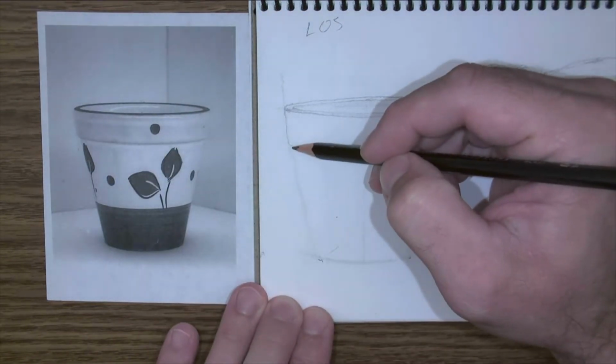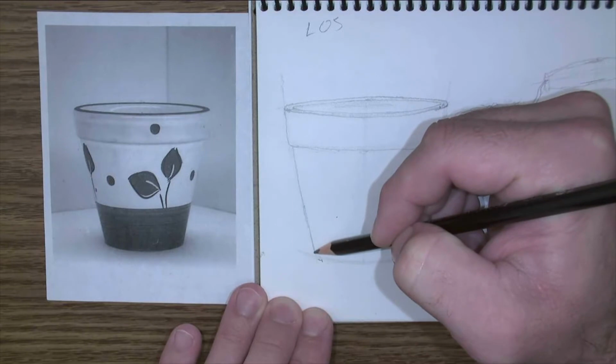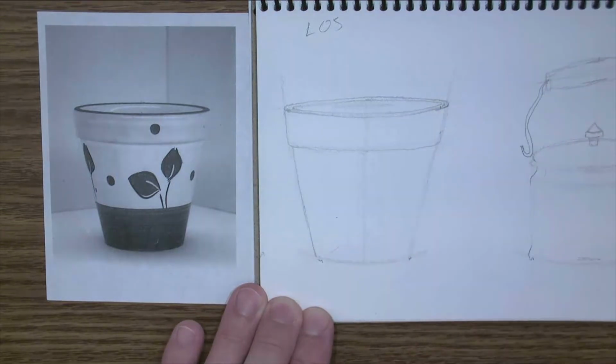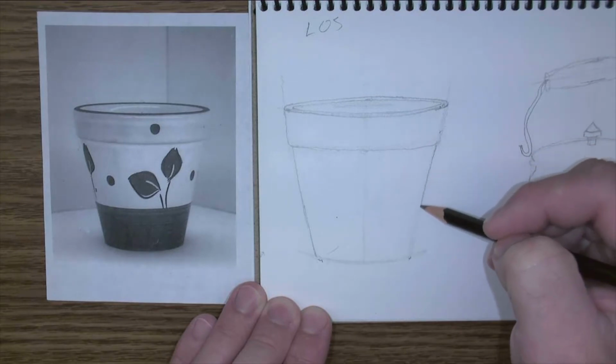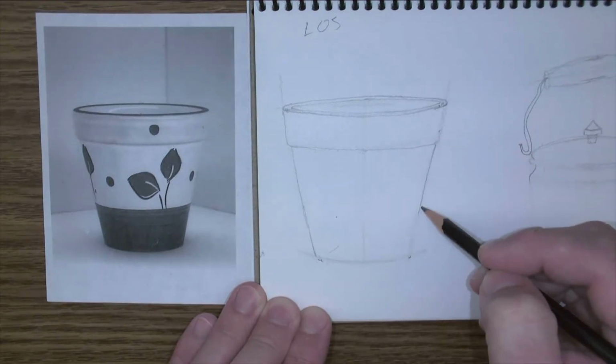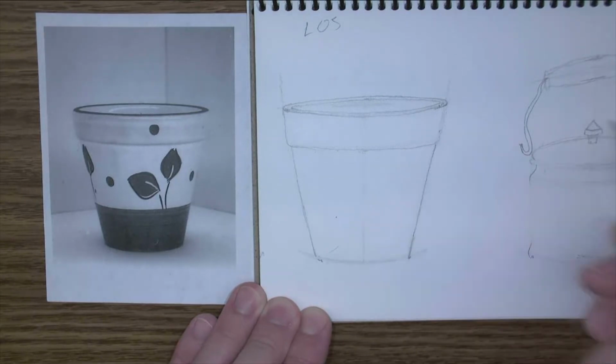Remember, it's inside a little bit of the rim. And I'm coming down on the angle that I created. And then the same thing here. Got to make sure that that stays as straight as possible and it hits where I made that hash mark before.